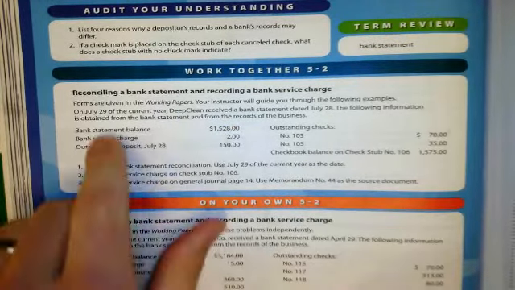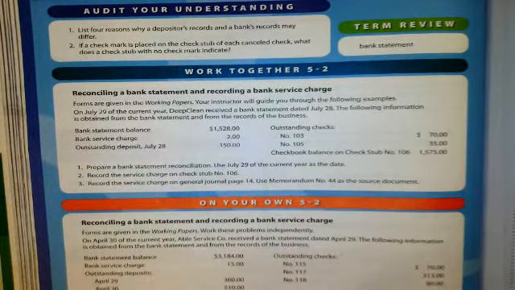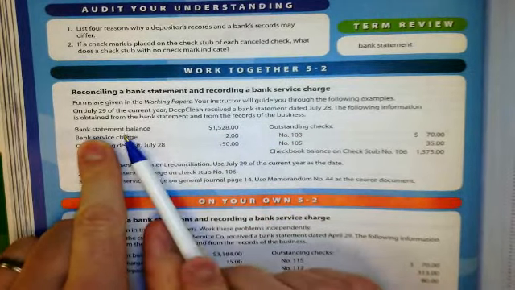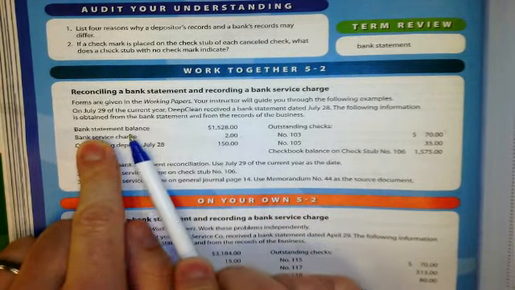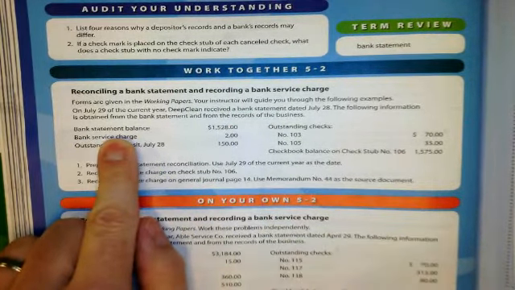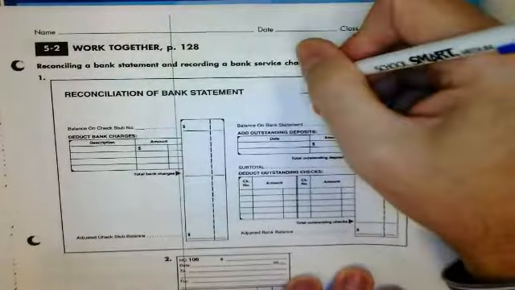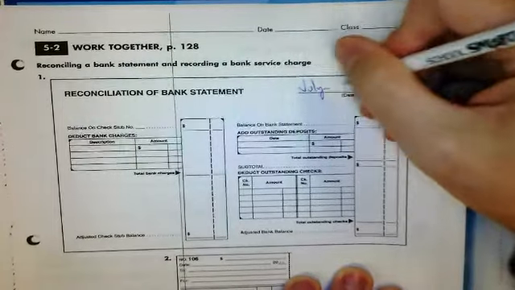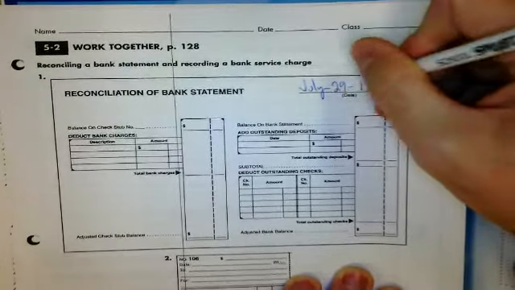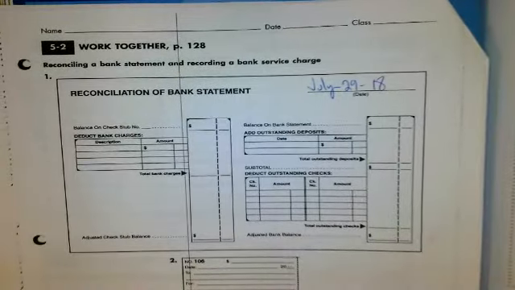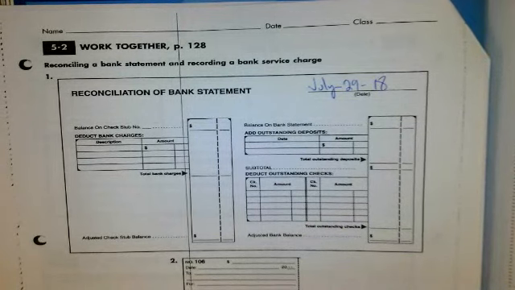So what we're going to do is take this information and put it where it's supposed to go. We'll start with the bank statement. The bank statement balance is $15.28. You are doing this on July 29th, and you have the bank statement from July 28th.